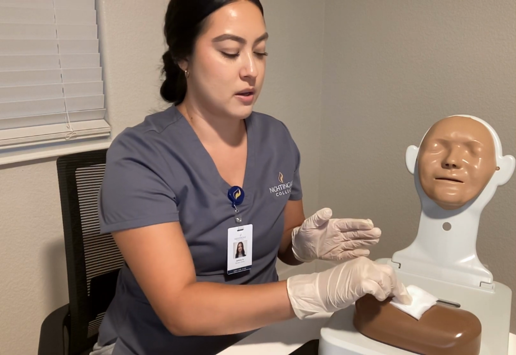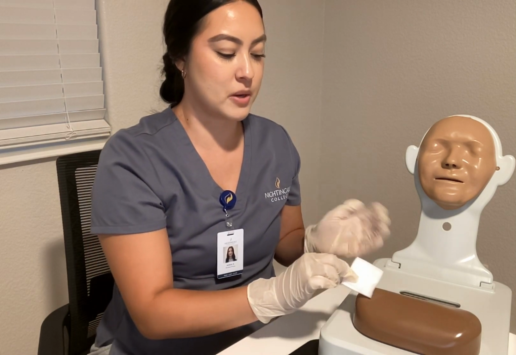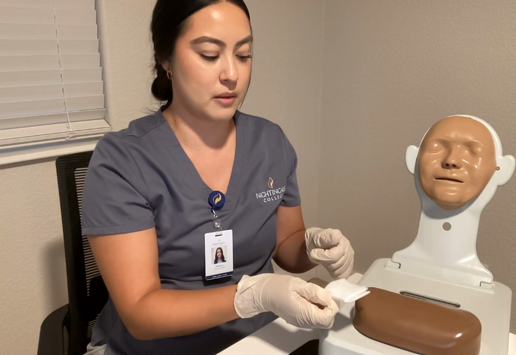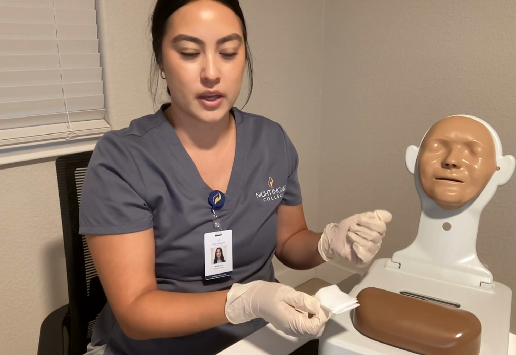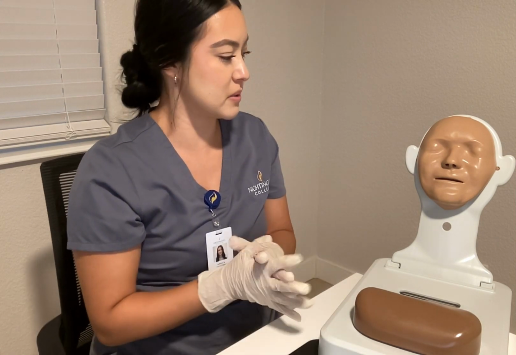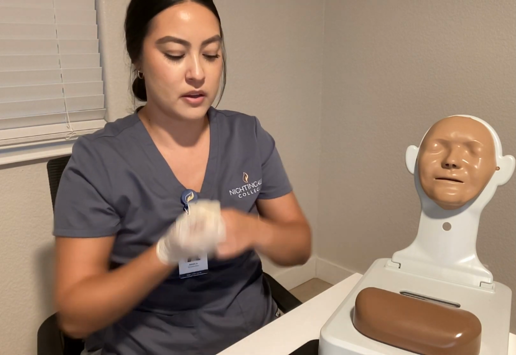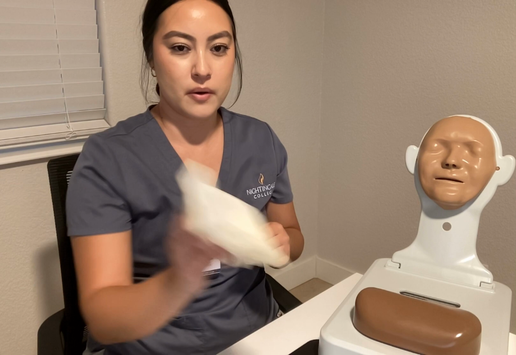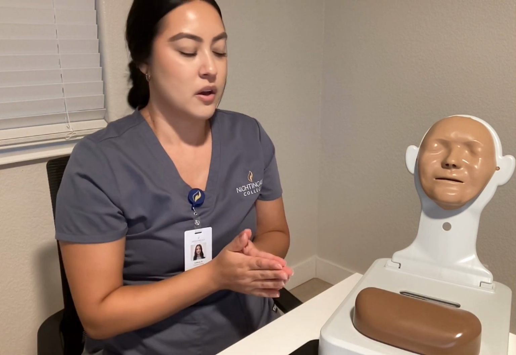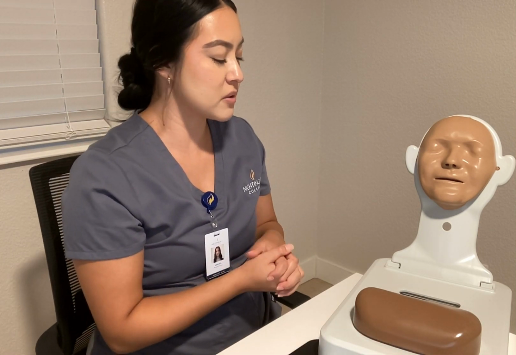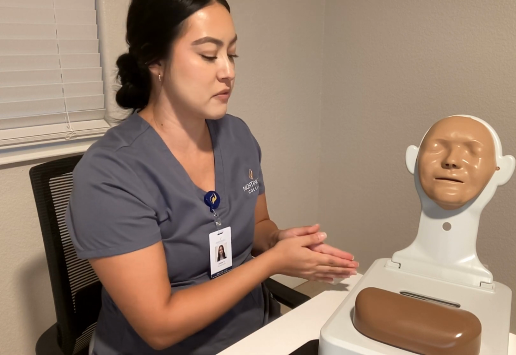If there was any blood or the patient would like a Band-Aid, I would apply it lightly over the area. Okay, Mr. Smith, are you feeling okay? You did awesome. Okay, I would go ahead and trash those. Okay, Mr. Smith, everything looks okay. I would go ahead and put you back in a comfortable position.